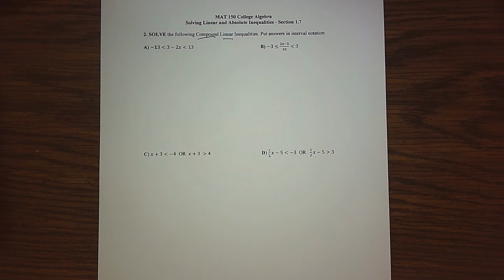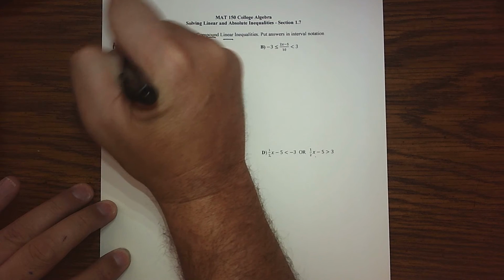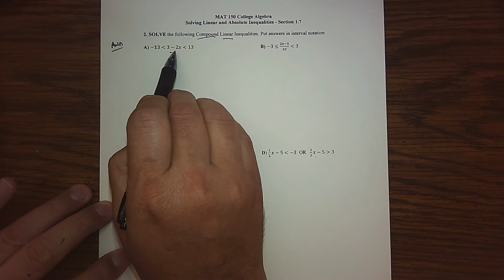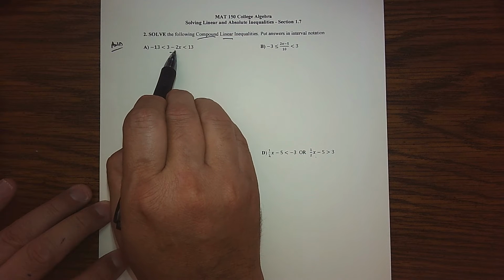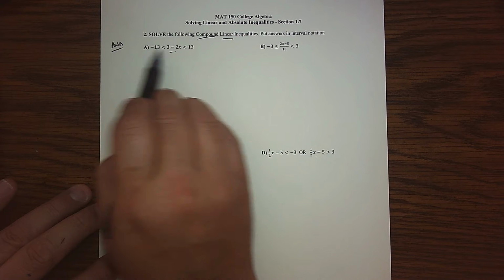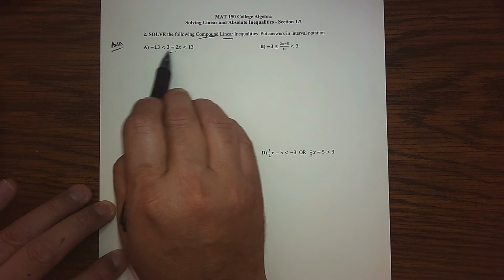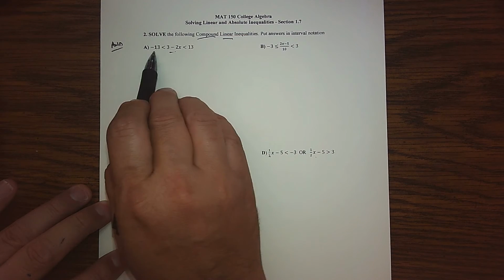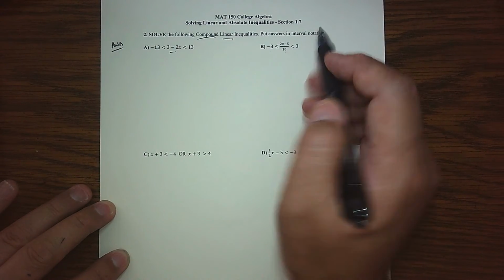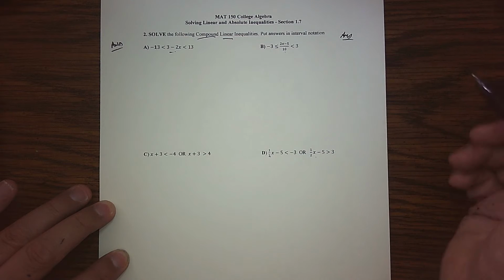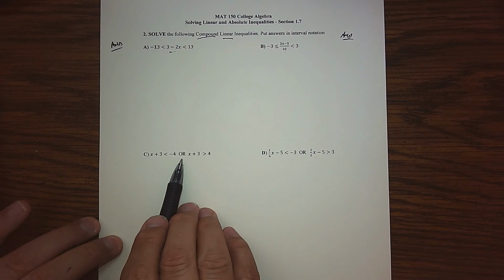All right, and so basically the first two, these guys are what we call an AND statement, because I want negative 13 to be less than that line, but at the same time, I want this line to be less than 13. So this is actually an AND statement. So we're talking about a line between negative 13 and 13. Same thing here, our line is between negative 3 and 3, so that would be an AND statement for us with regard to that. And then, of course, down here you can see the OR.